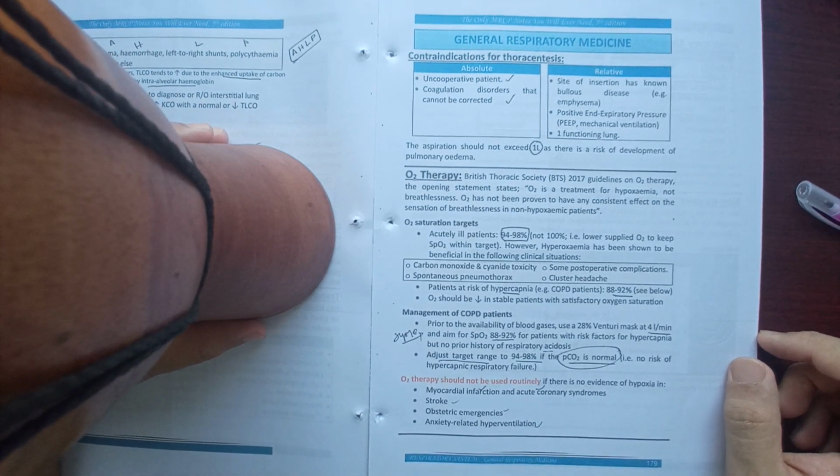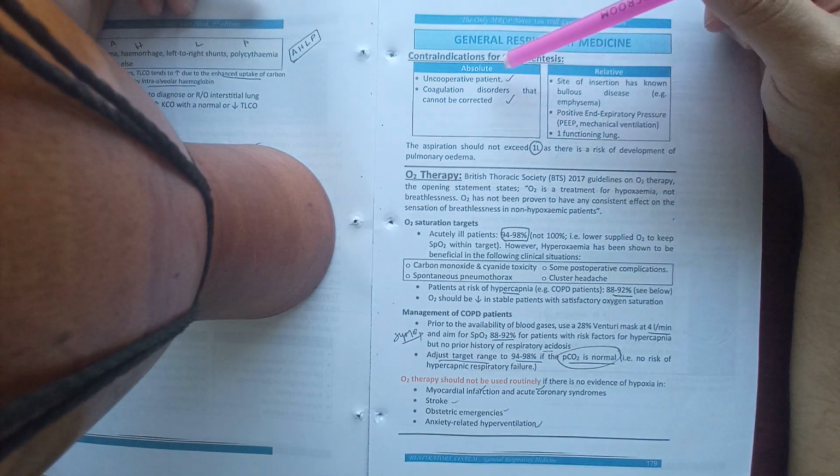Okay, so general respiratory medicine, contraindications for thoracentesis. What are the contraindications? Okay, absolute contraindication, relative contraindication. So absolute contraindication would be an uncooperative patient or a coagulation disorder that cannot be corrected.